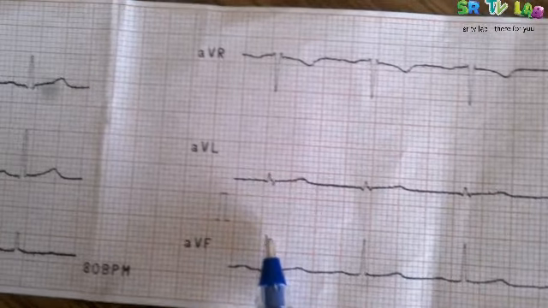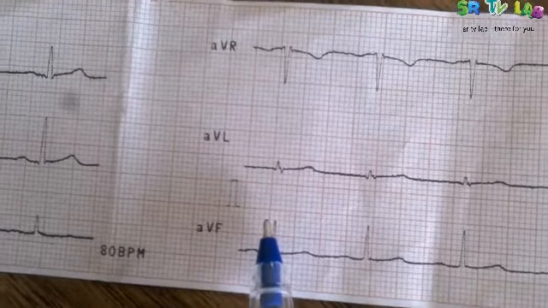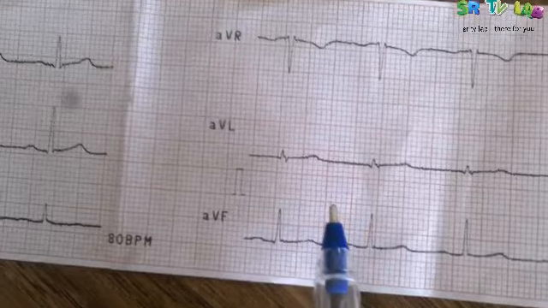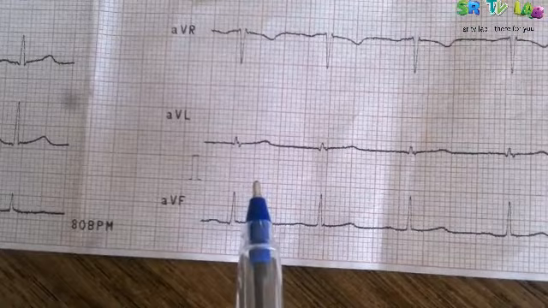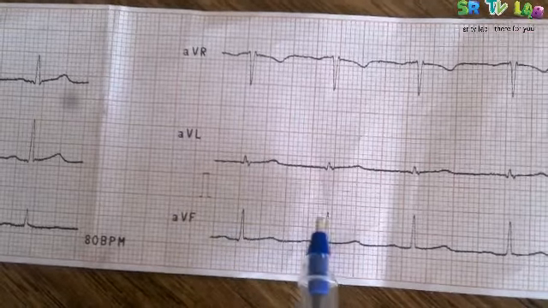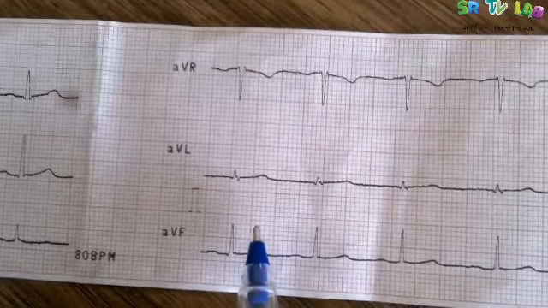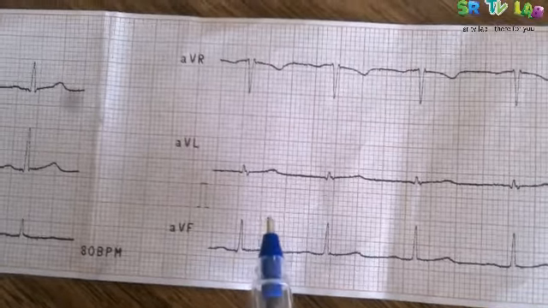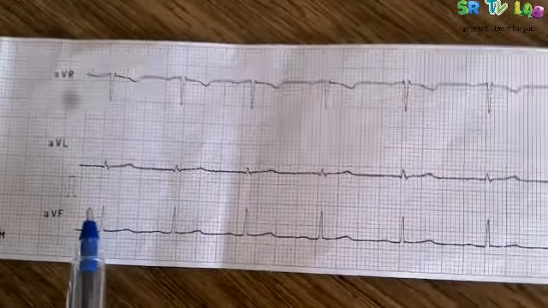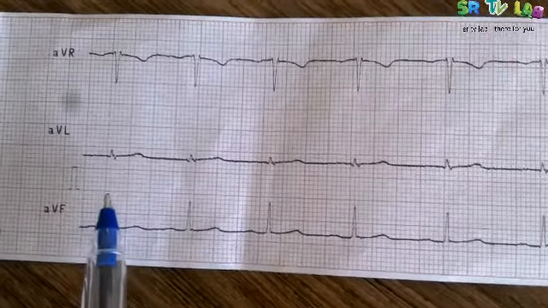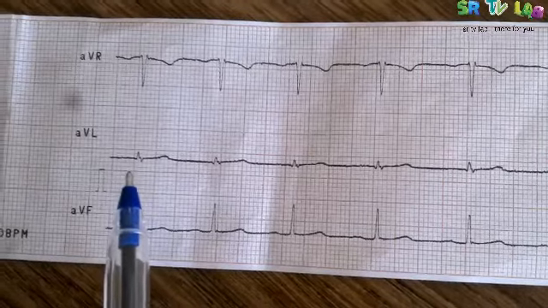And you remember, within 1 minute, how many small squares we have? We have 1,500. Then, in order to know the heart rate, we are going to take that 1,500 and divide by the number of small squares. So it will be 1,500 divided by 18. That will be 75 beats per minute. That is the heart rate of our patient. It's very easy.